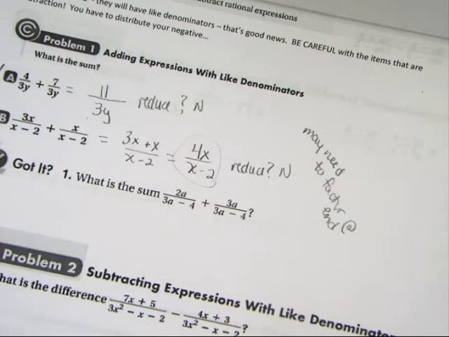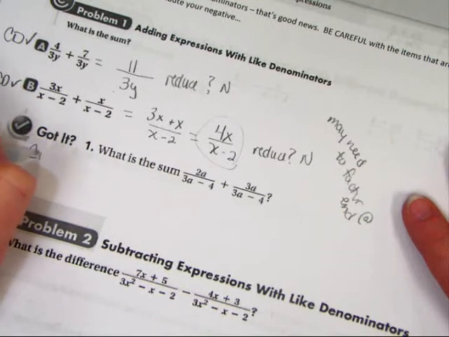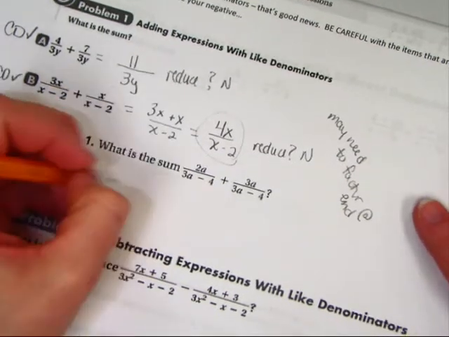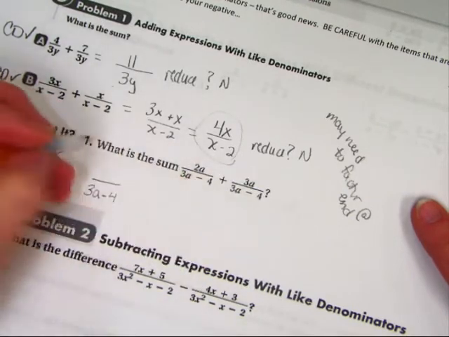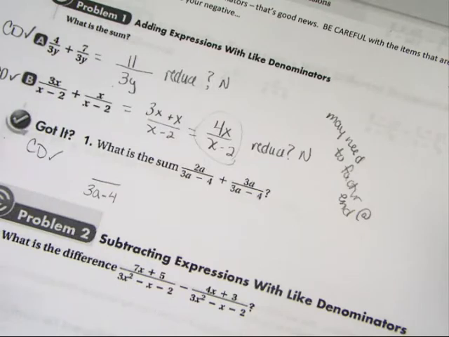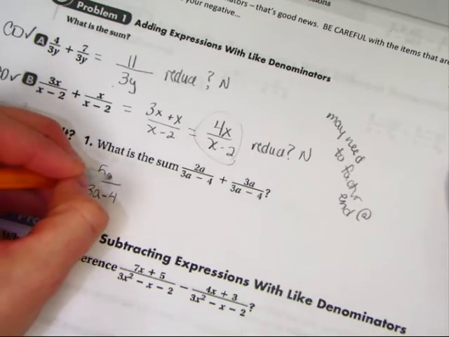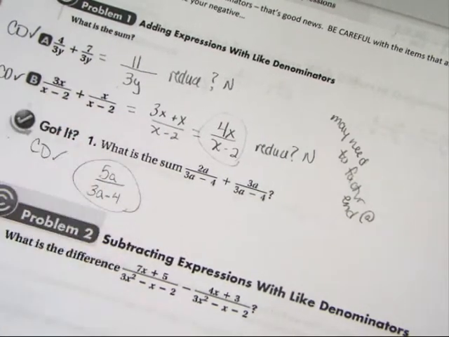Take a look at the got it number 1. Notice there is a common denominator, so I'm going to give it a check mark. Common denominator is 3a minus 4. Now we have 2a plus 3a, which if you don't mind, I'm just going to put those together right away and get 5a. This doesn't reduce at all, so 5a over 3a minus 4 is your final answer.